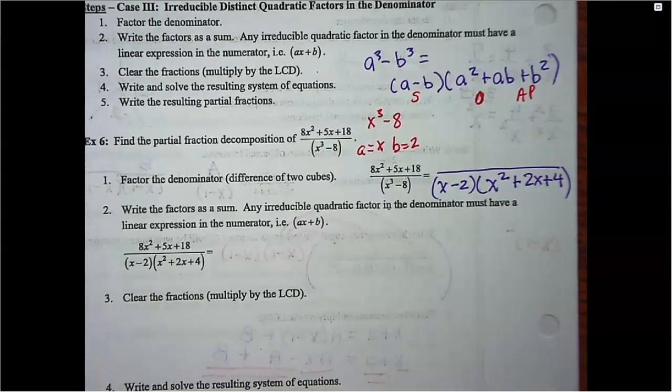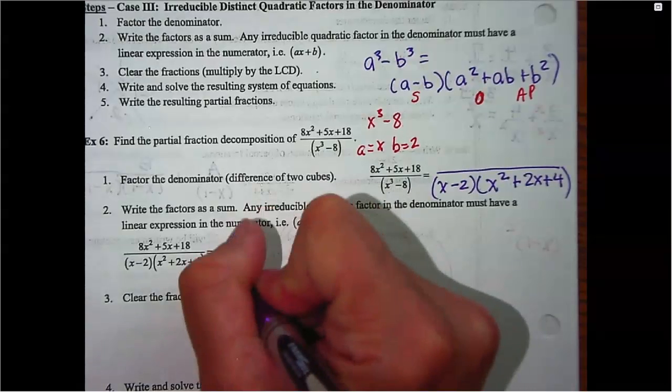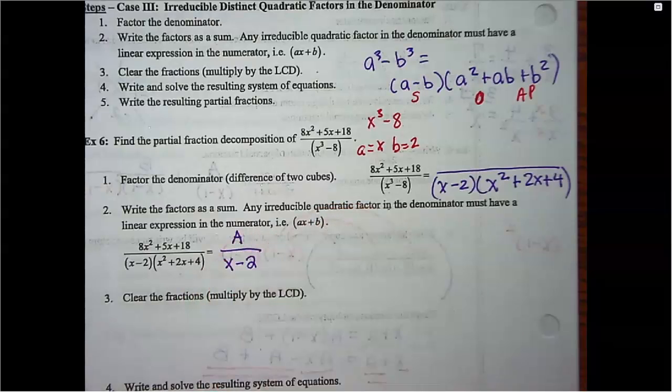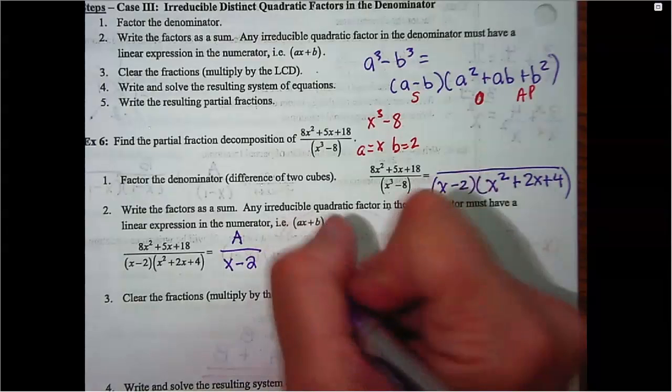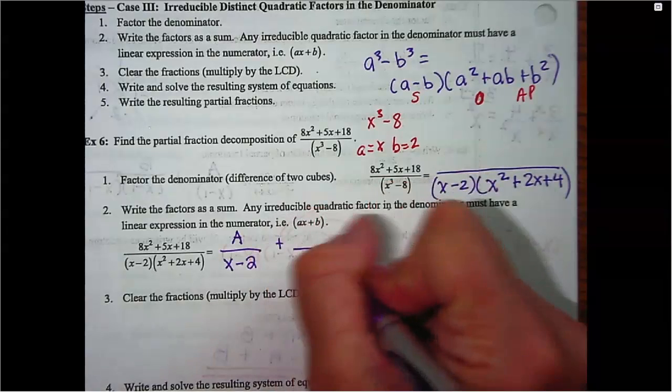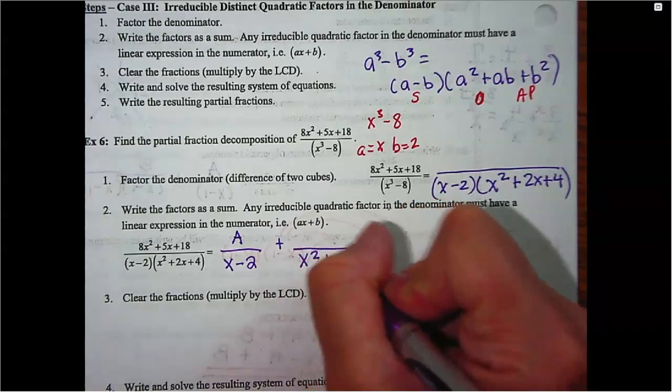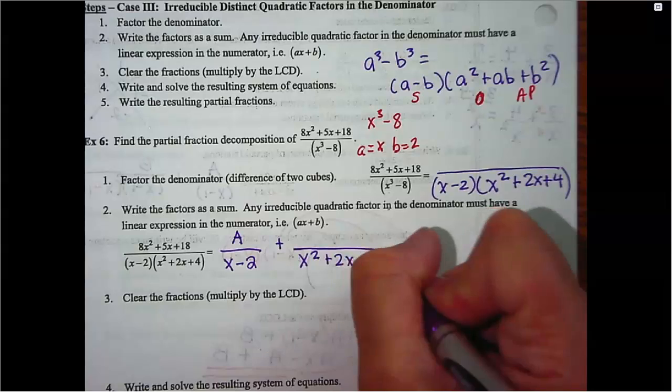So we have a over x subtract 2. And now this is where it's going to be different than before. Plus, the denominator is quadratic, x squared plus 2x plus 4.